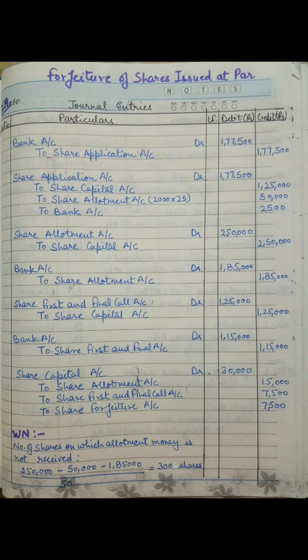We get 15,000, which is to be written in front of share allotment account. For share first and final call, the amount which has to be paid by the shareholder is 25 rupees. So we have to multiply 25 into 300. It would become 7,500 rupees. And the remaining, that is share forfeiture, we can calculate by subtracting 15,000 and 7,500 from 30,000. We can easily get the amount of share forfeiture account.